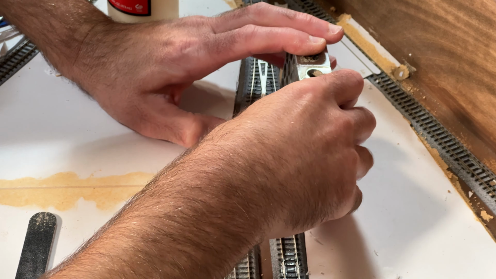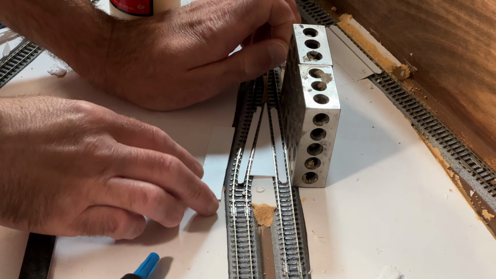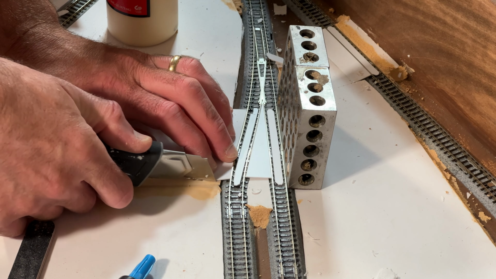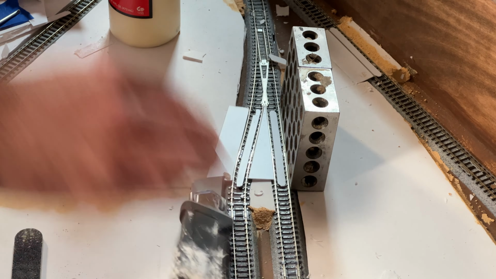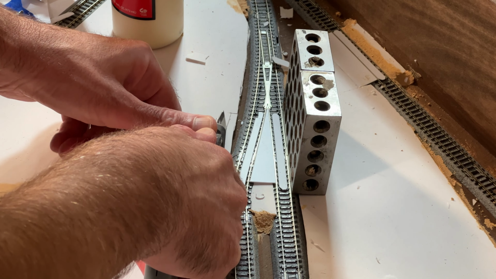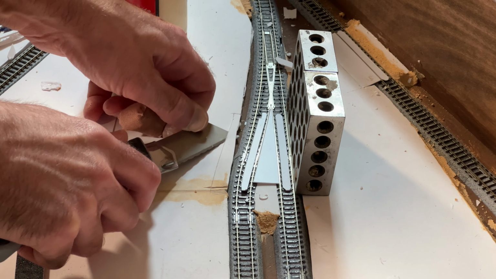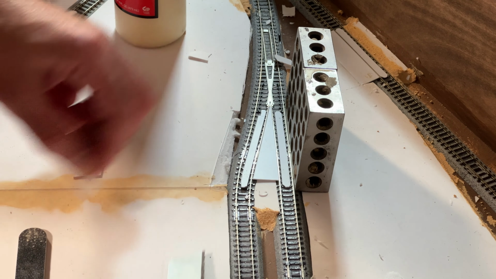So I placed each piece of styrene where I needed it and used that as a template to cut through the top layer of wood veneer on the Gator Board around the edge of that styrene piece. Then I just sliced off that top layer, and that gave me just the right amount of recess to accommodate the top piece of styrene.